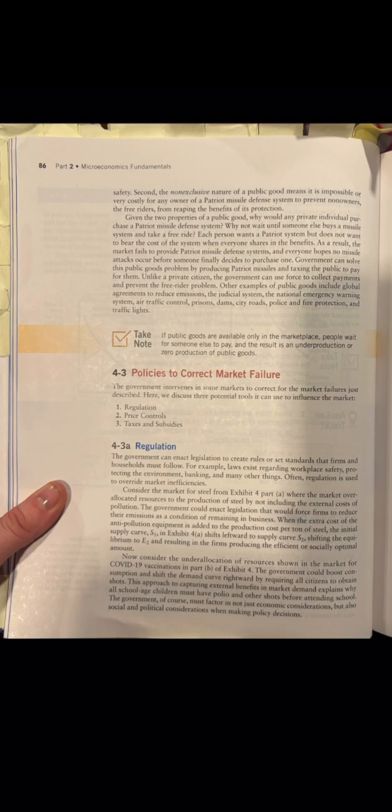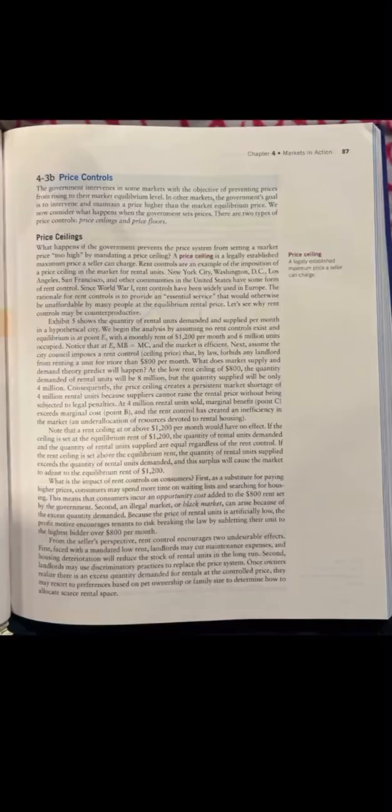Now consider the under-allocation of resources shown in the market for COVID-19 vaccinations in Part B of Exhibit 4. The government could boost consumption and shift the demand curve rightward by requiring all citizens to obtain shots. This approach of capturing external benefits in market demand explains why all school-aged children must have polio and other shots before attending school. The government, of course, must factor in not just economic considerations, but also social and political considerations when making policy decisions.